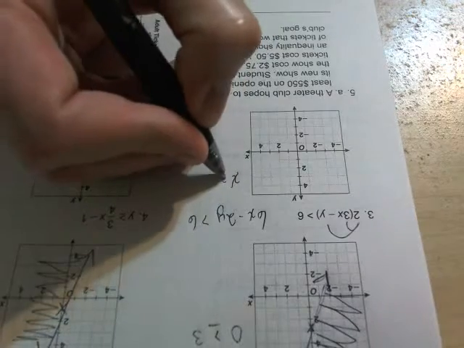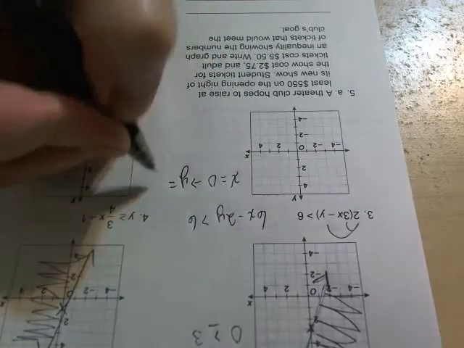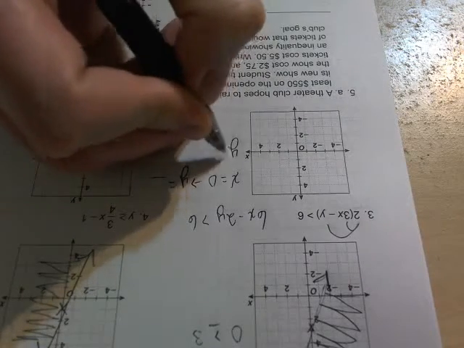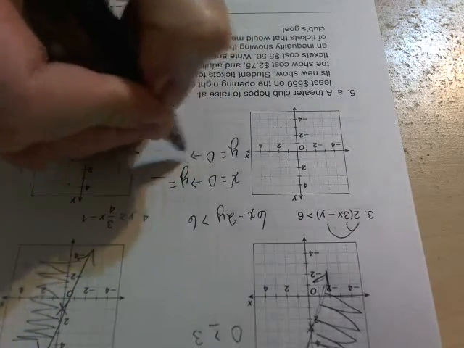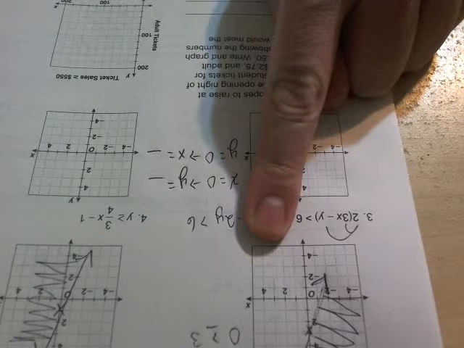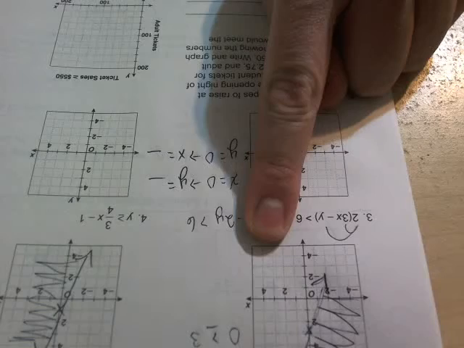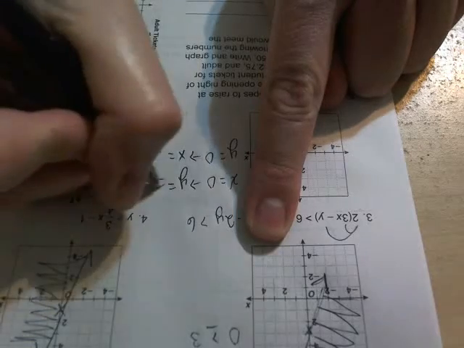Remember, when we're doing the intercepts method, one time through, you're going to let x equal 0, find y. The other time through, you're going to let y equal 0, and find x. So if I let x equal 0, that's going to disappear, and it's going to say negative 2y equals 6. Well, we know that negative 2 times negative 3 is how I get 6.